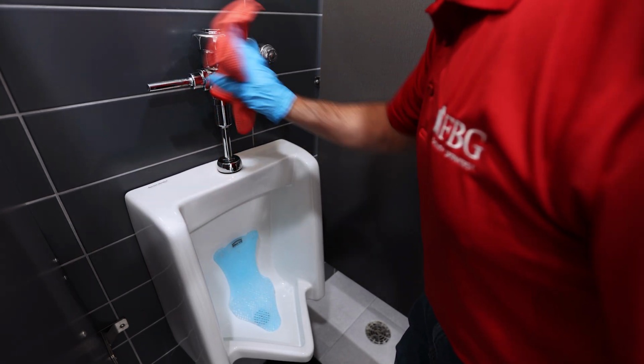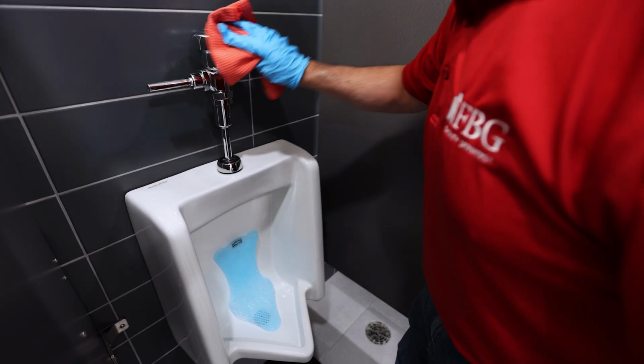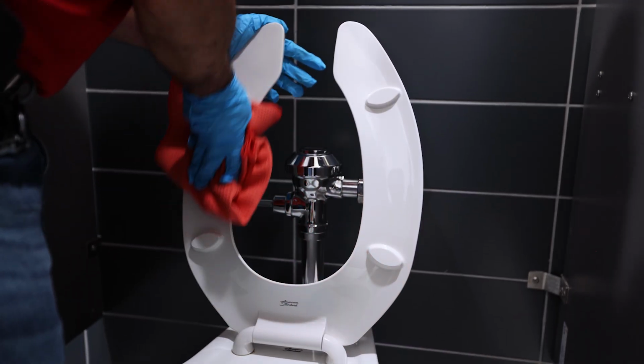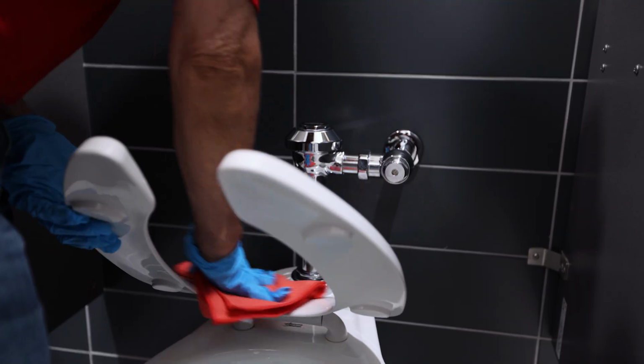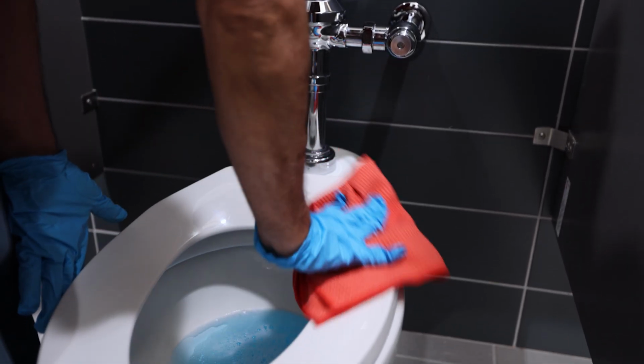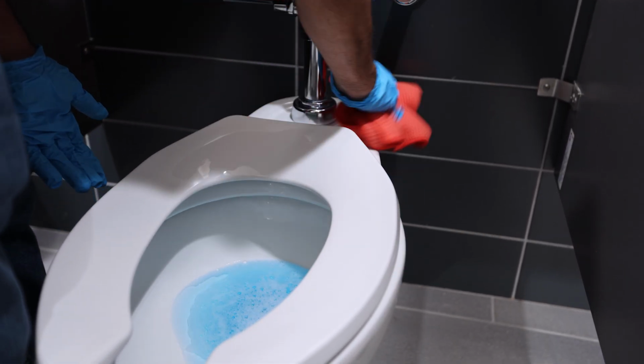Using different colored microfiber cloths in the restroom helps prevent cross-contamination. For example, you would not want to use a cloth to wipe the toilet and then use the same one to clean a door handle.